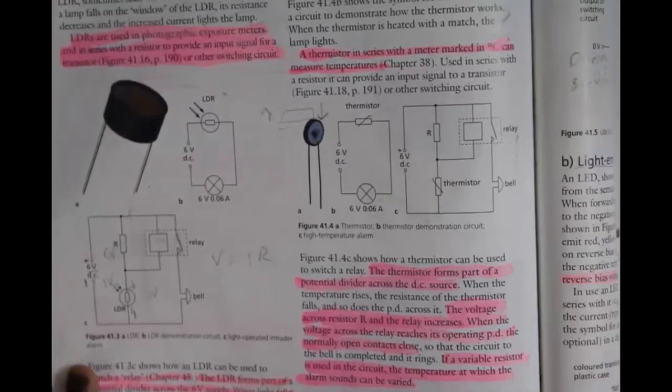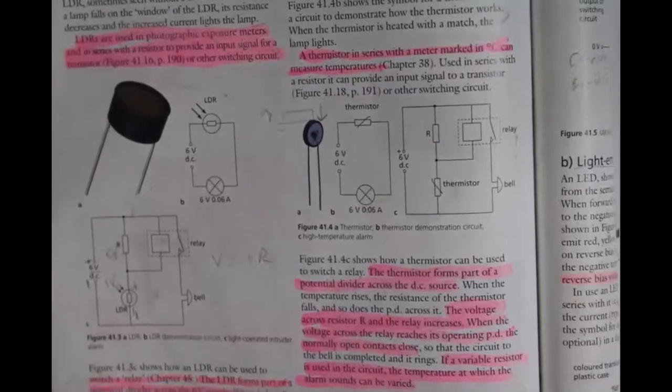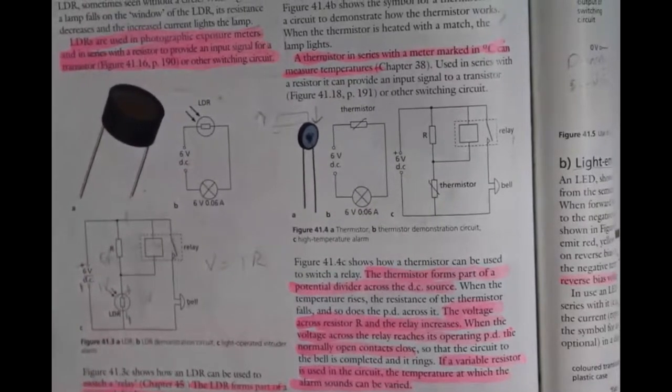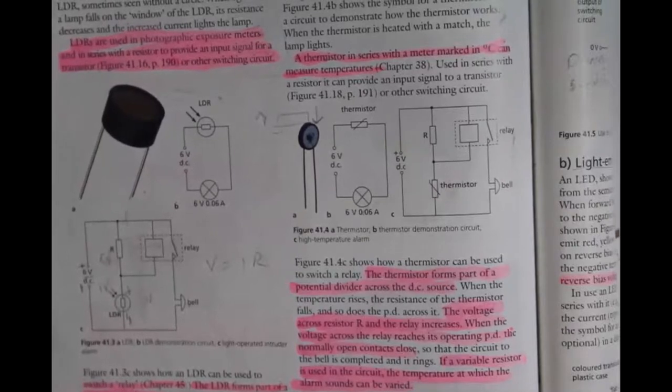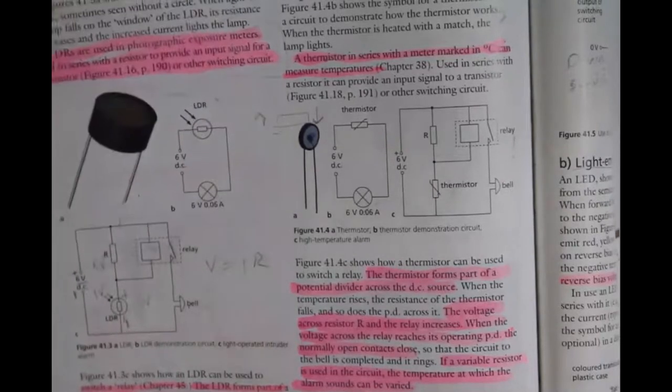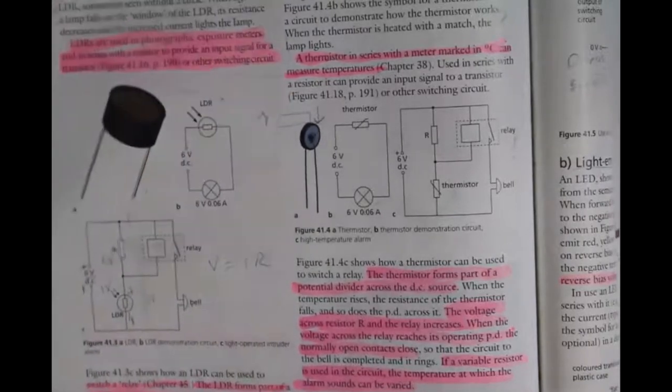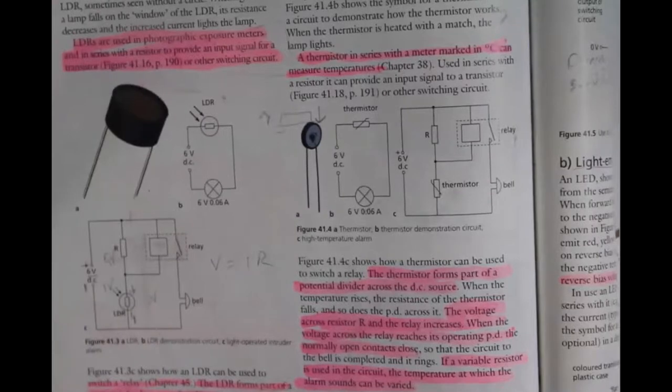When the current passes through it, it turns into a magnet and attracts that arm of the circuit. So the loop closes and the current flows through it. And therefore the current reaches the bell and the bell rings, right?